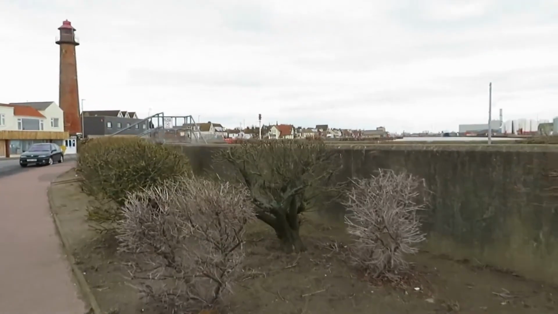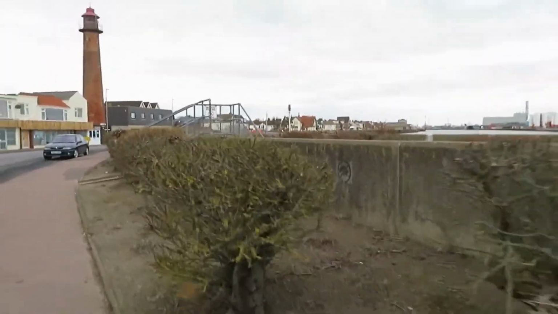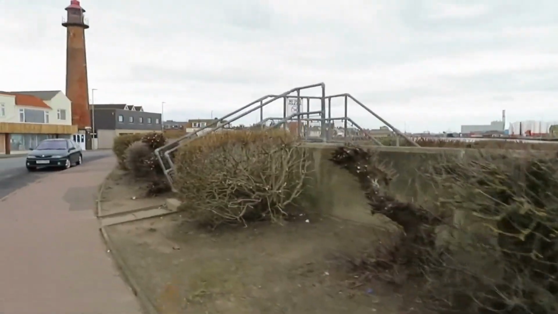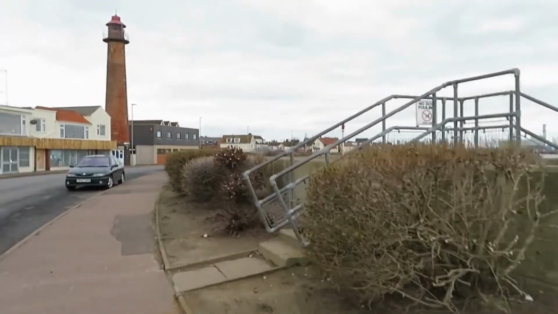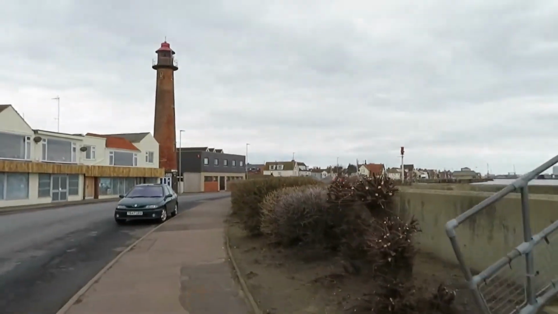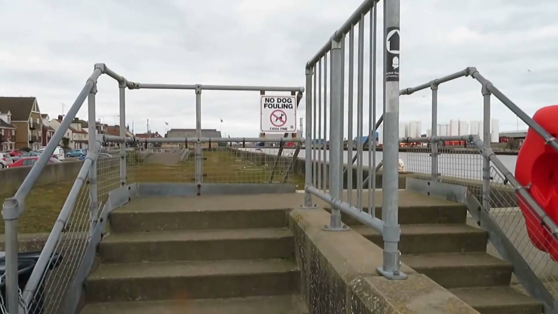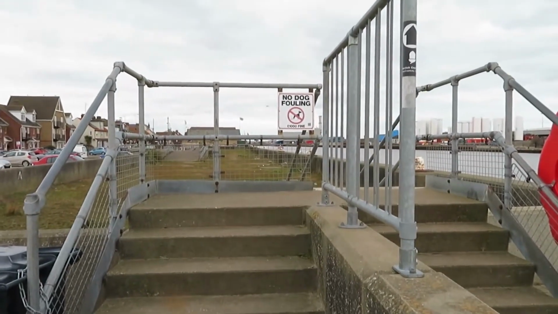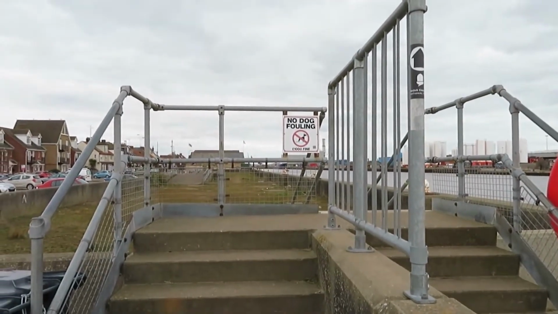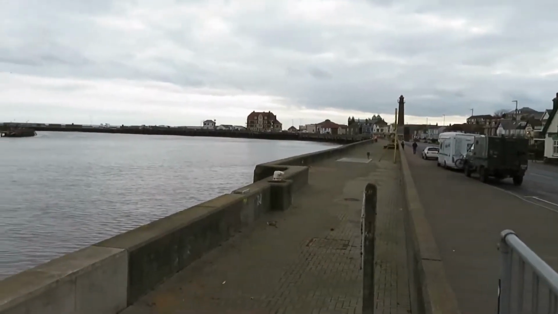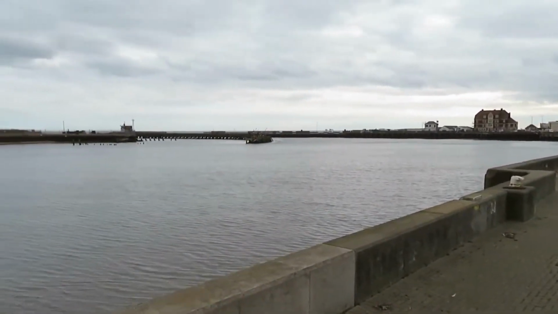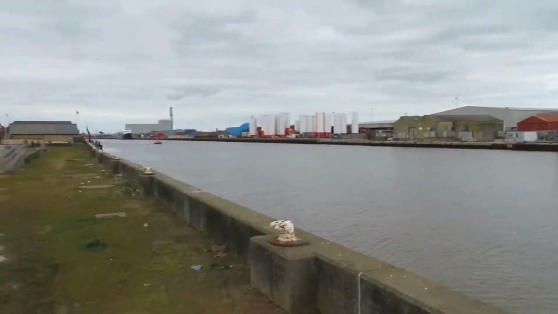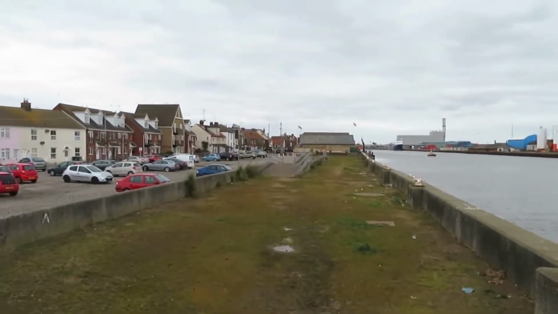We've got the River Yare on our right now, so we have to stay this side because there's no bridge until you get to Yarmouth. We have to go up the steps to get over the sea defence to continue the Norfolk Coast Path. The view looking back, the river, looking ahead.